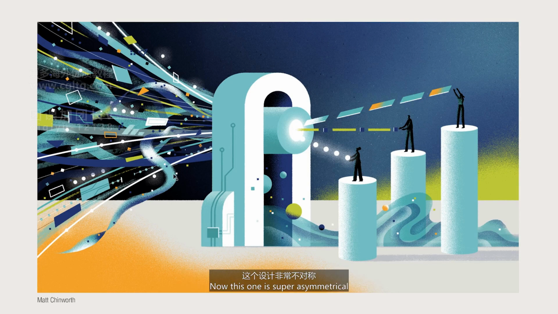Now, this is a fantastic design from Matt Chinworth. This one is super asymmetrical. We have a clear hierarchy, we're drawn right to the center, and we've got leading lines in and out of that, so we're always looking and drawn to this spot. And we have all this detail on the left, so much more detail on the left than on the right. But I still see this as being balanced by what we do have on the right.